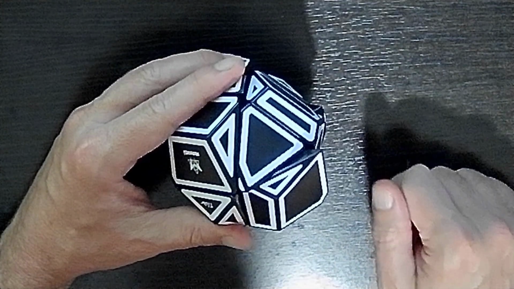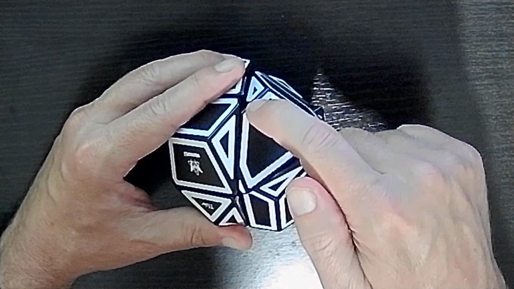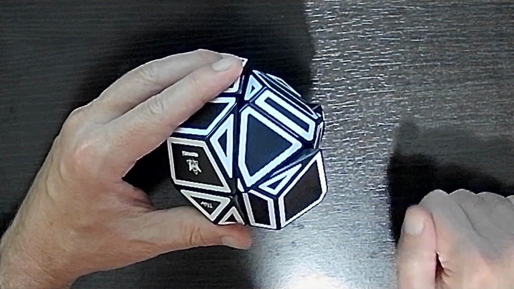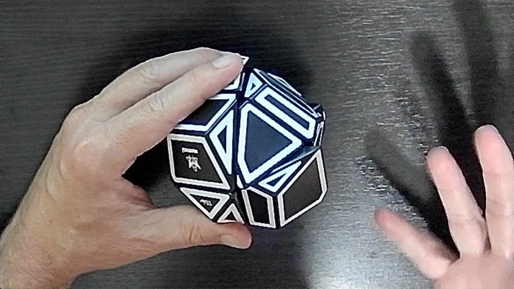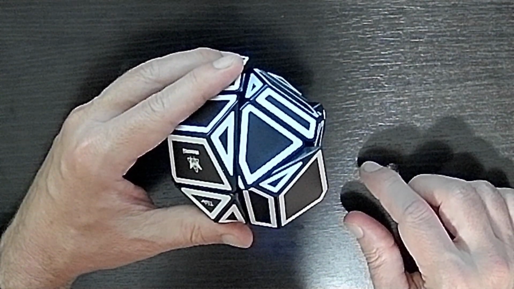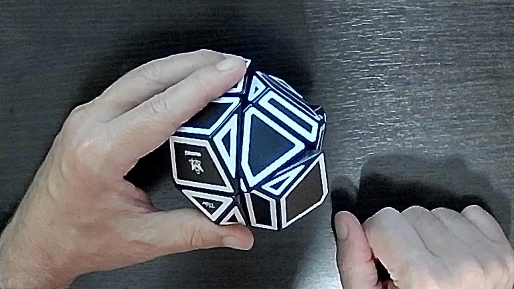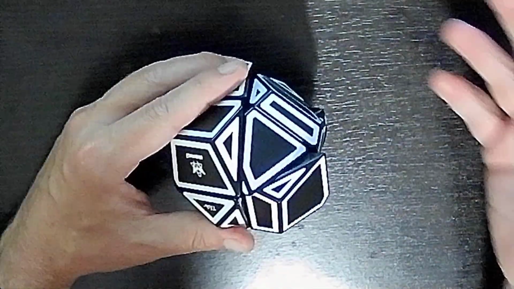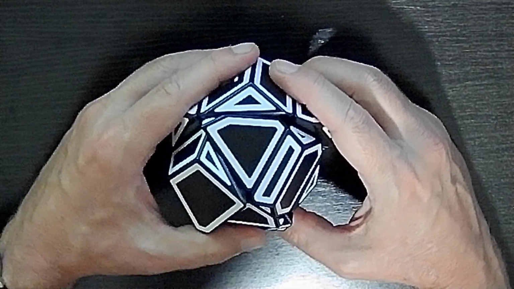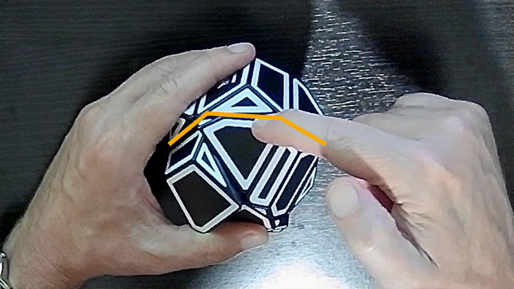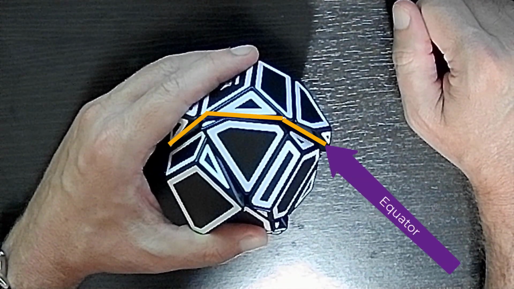This piece is technically a pentagon. It's got 1, 2, 3, 4, 5 sides. But it's got this triangular appearance to it. It generally describes a triangle. And so it's the crooked triangle. It's got 2 straight sides and 1 crooked side. Here's how we evaluate these 2. With the crooked triangle, the crooked side needs to be on the equator. So this one is good.